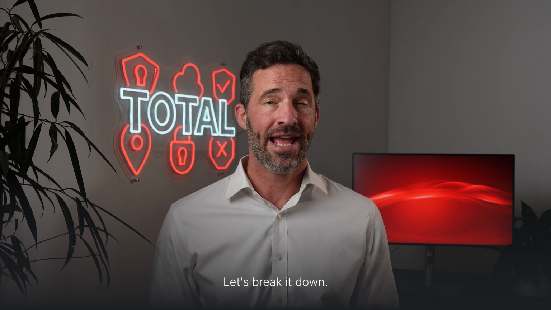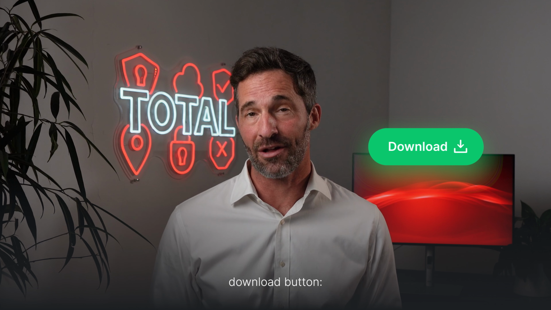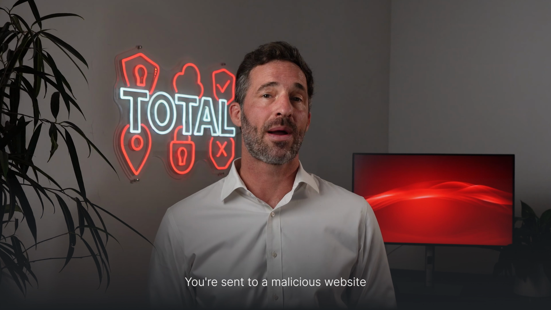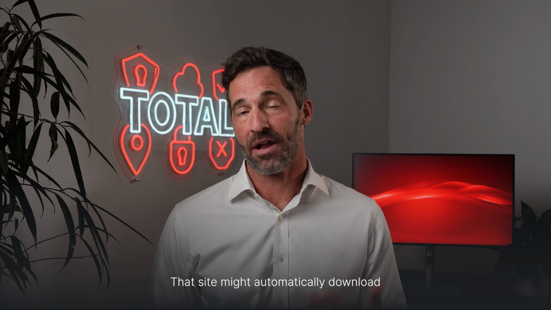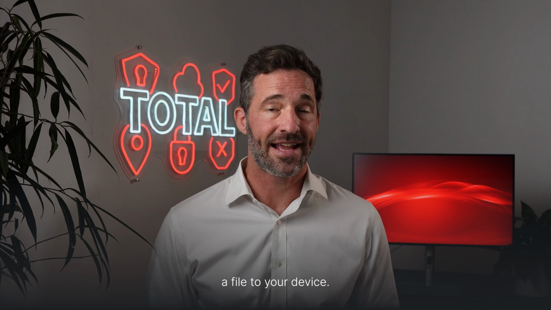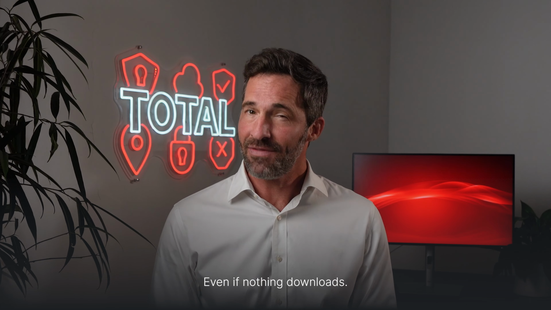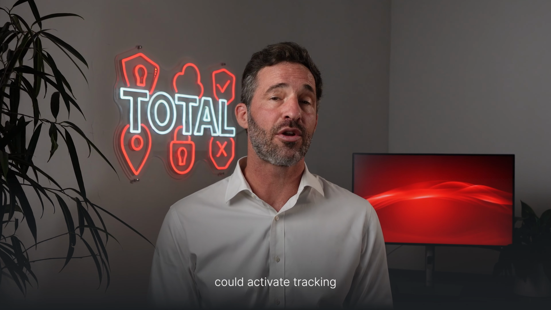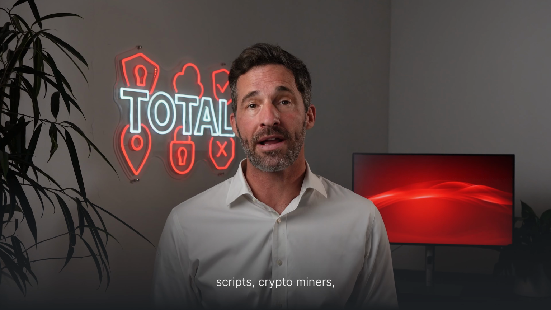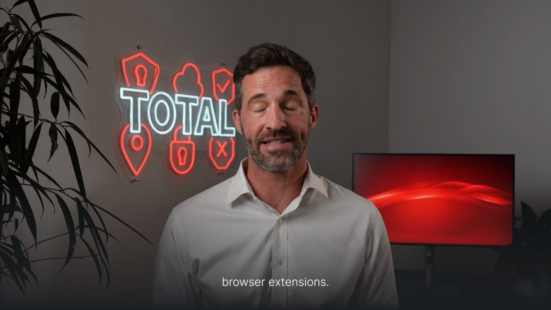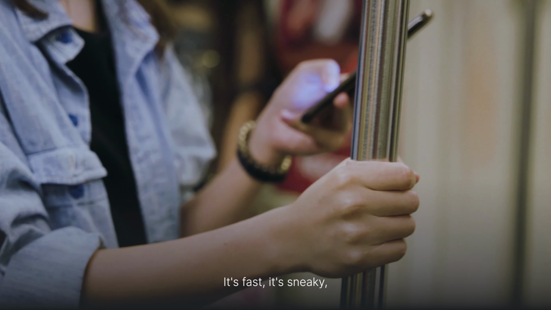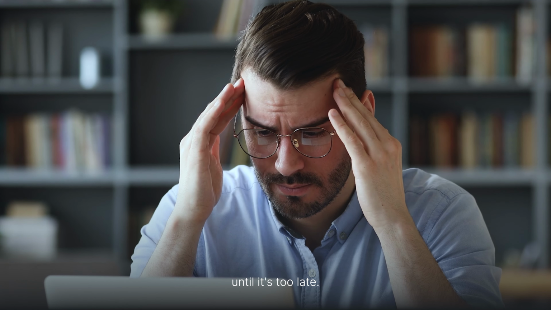Let's break it down. Here's what can happen when you click on a fake download button. You're sent to a malicious website designed to look real. That site might automatically download a file to your device, and if you open that file, you could be giving hackers access to your system. Even if nothing downloads, just loading the site could activate tracking scripts, crypto miners, or install unwanted browser extensions. It's fast, it's sneaky, and it's not always obvious until it's too late.